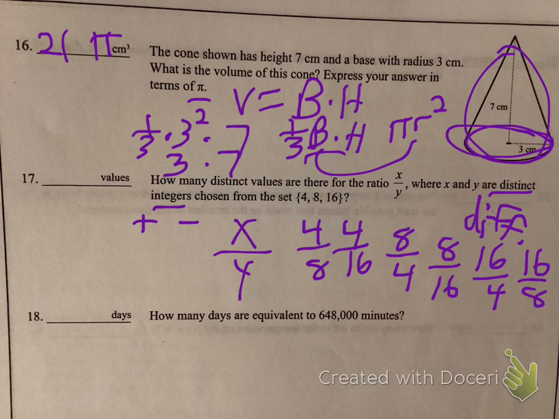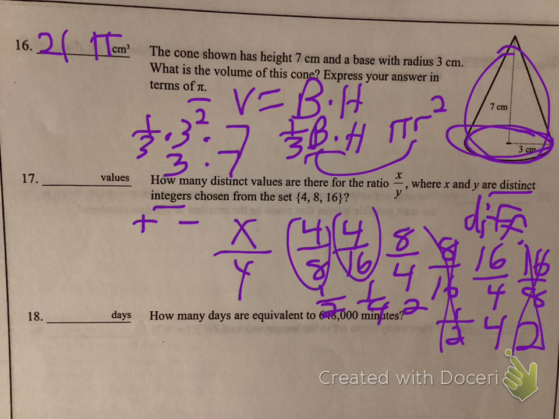So as I finish this out and reduce them, I get 1/2 for the 4/8, 1/4 here for the 4/16. This one's 2. This one's 1/2. Ooh, that's a repeater, so I don't need that one. 16 over 4 is worth 4, and 16 over 8 is worth 2. Ooh, that's a repeater, so I don't need that one. So really I only have 1, 2, 3, 4 different values. Now there are no negatives here because all of these numbers were positive, but just be careful on that when it talks about integers, it could have negative values.